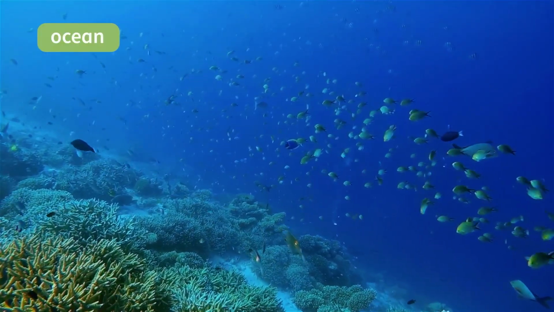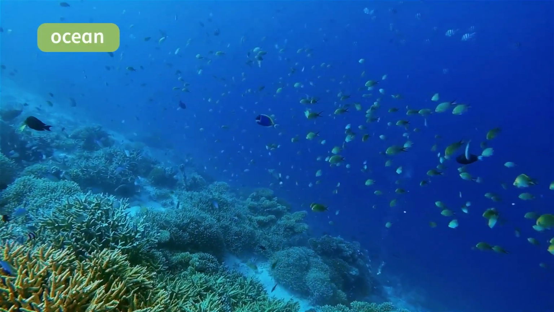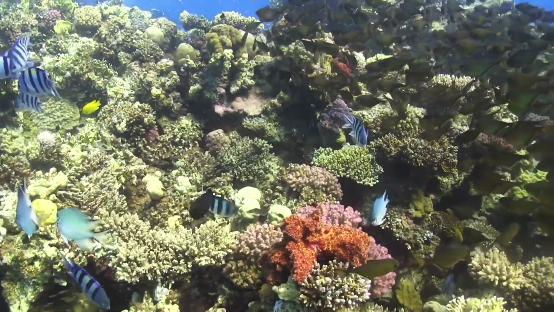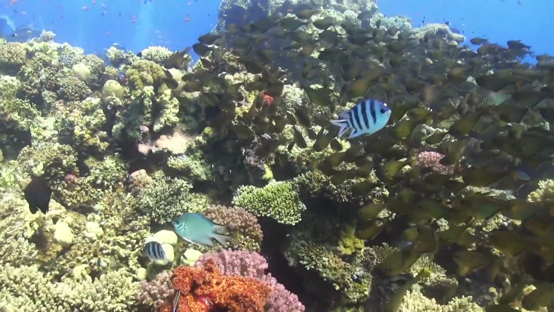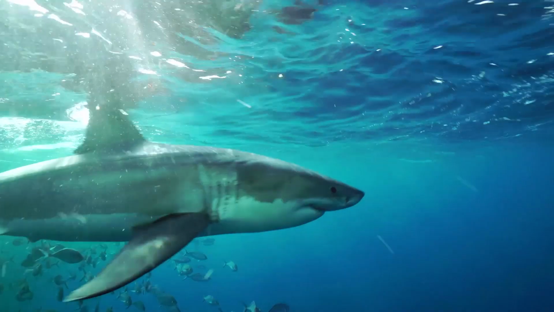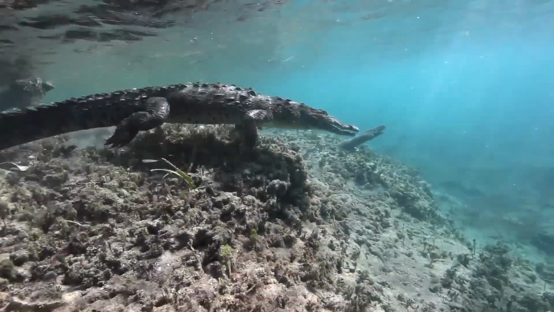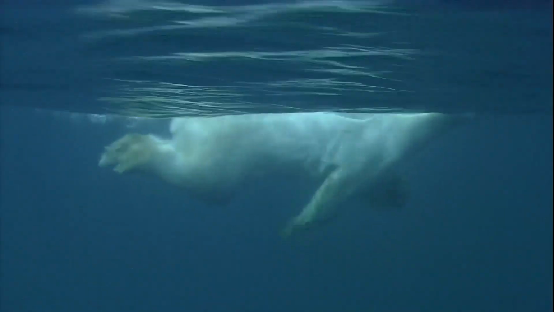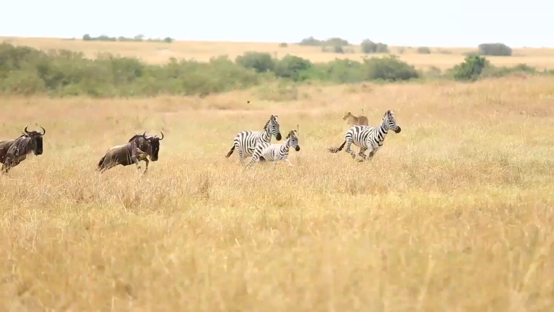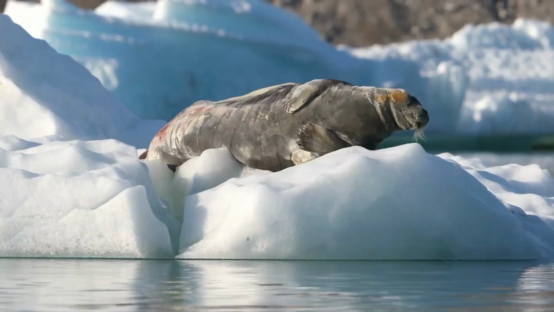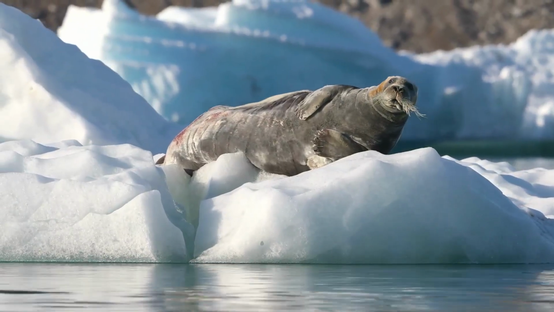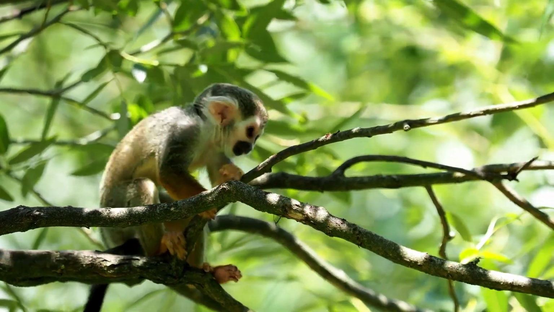This is an ocean habitat. Look at all the fish. The oceans are full of amazing animals. There are lots of different habitats. Let's find out more.